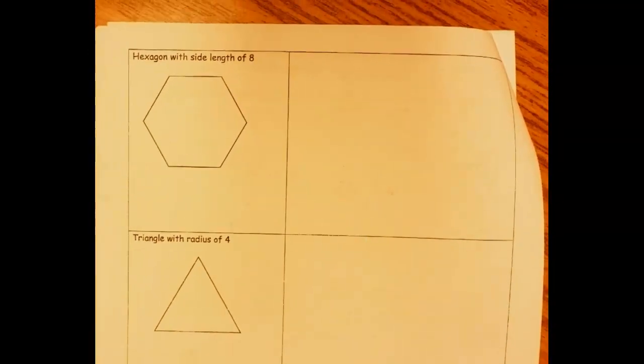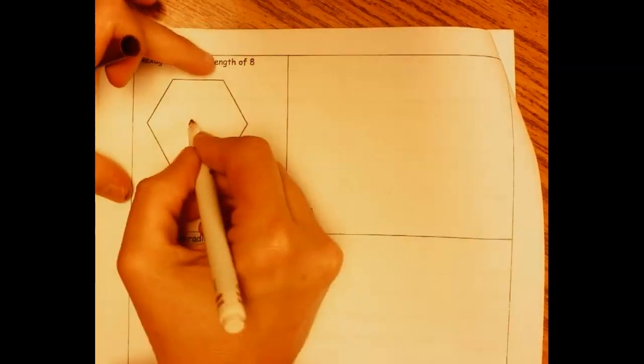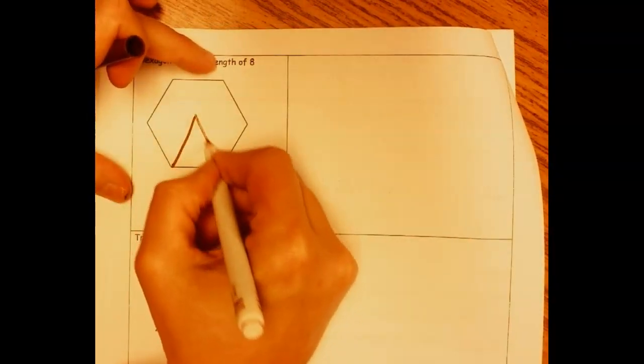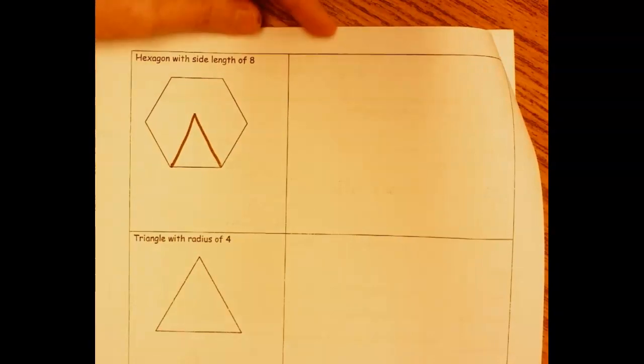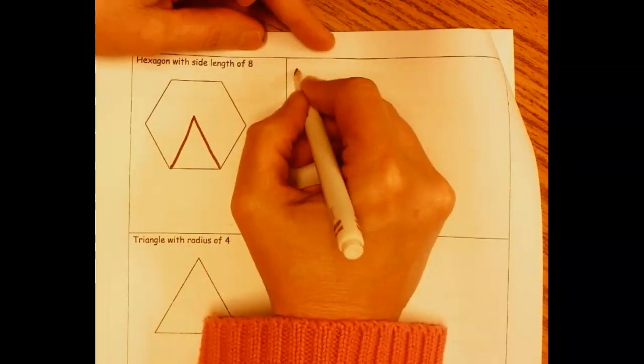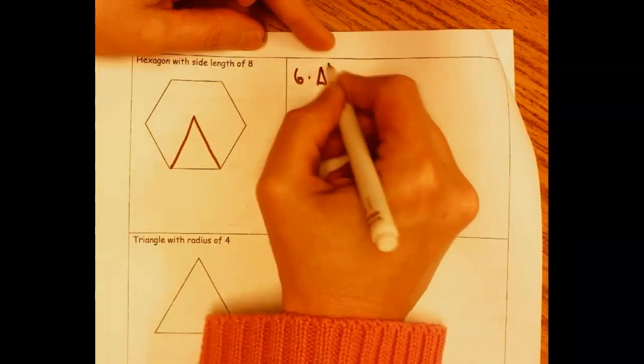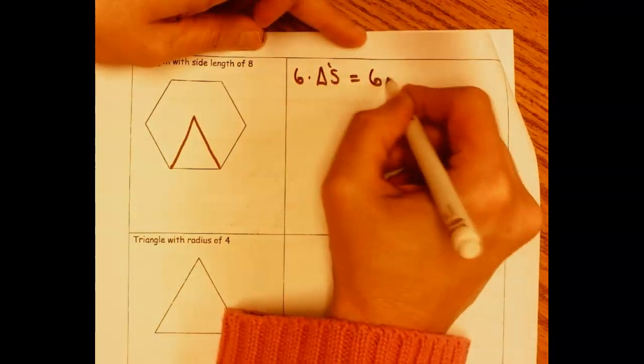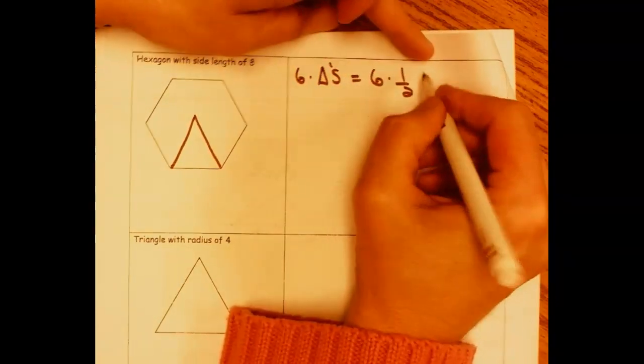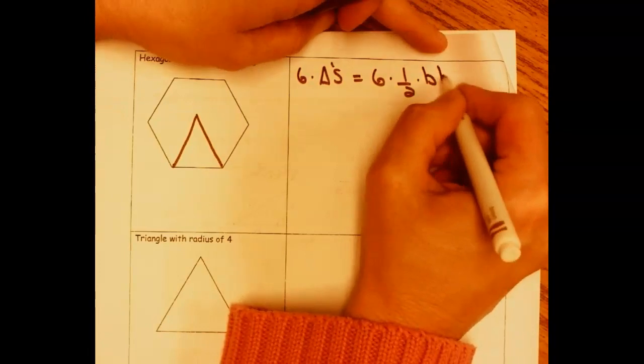Okay, moving along, the next shape that we have is a hexagon. And again, all I really need to do is find the area of one of those triangles inside the hexagon because they're all the same. So I've got 6 triangles. We have 6 times 1/2 base times height.